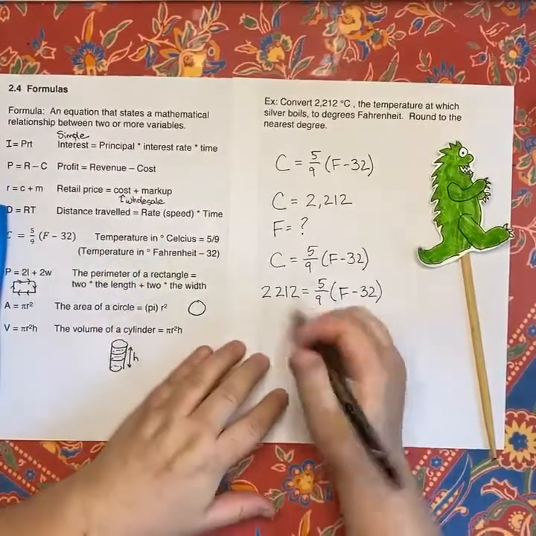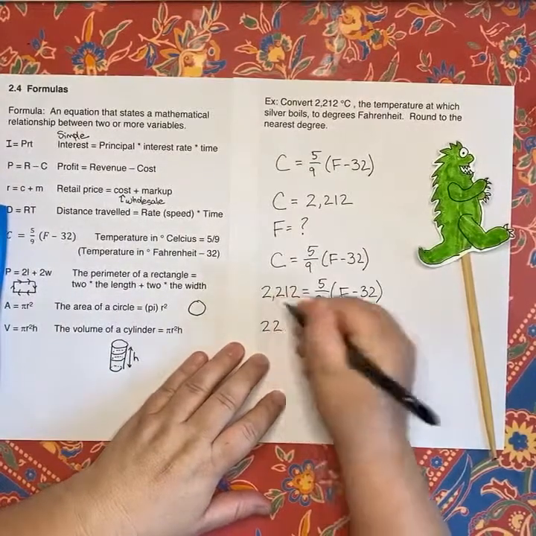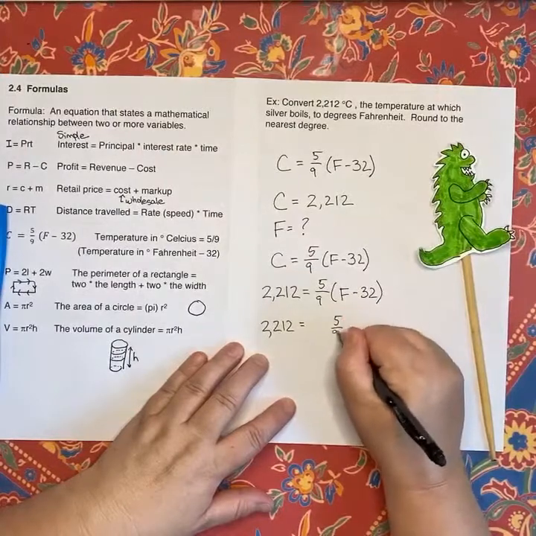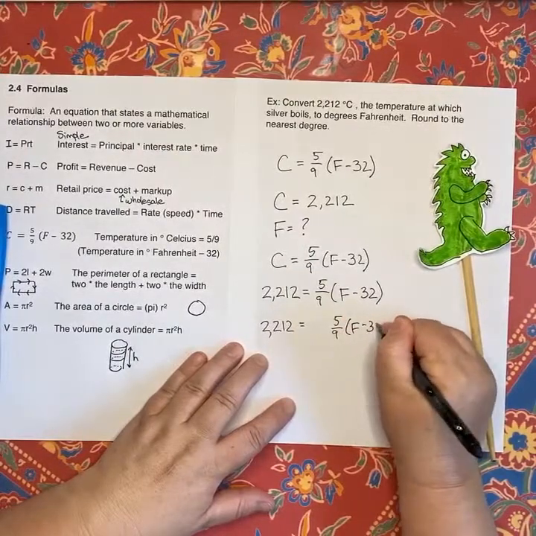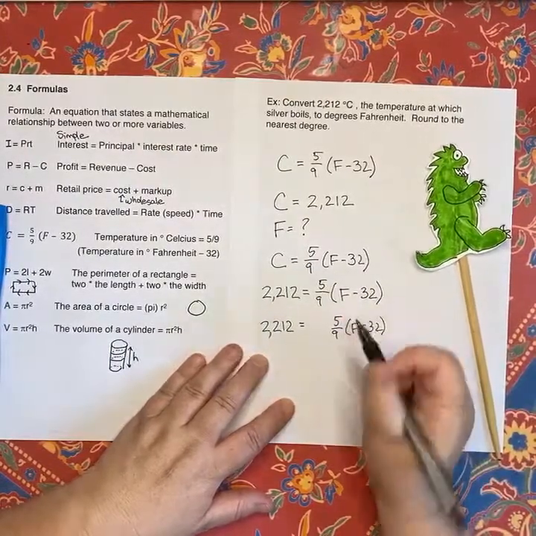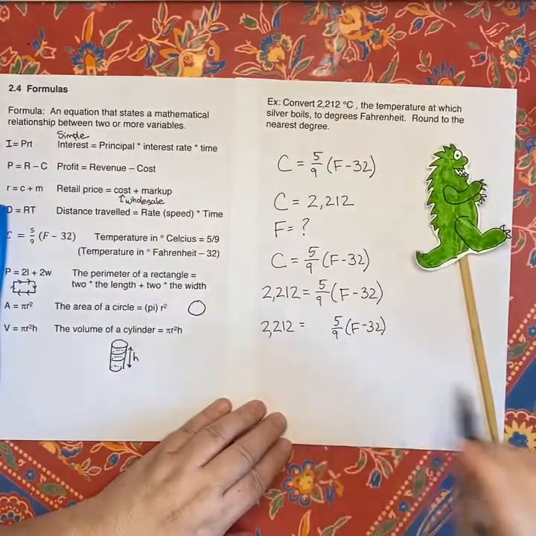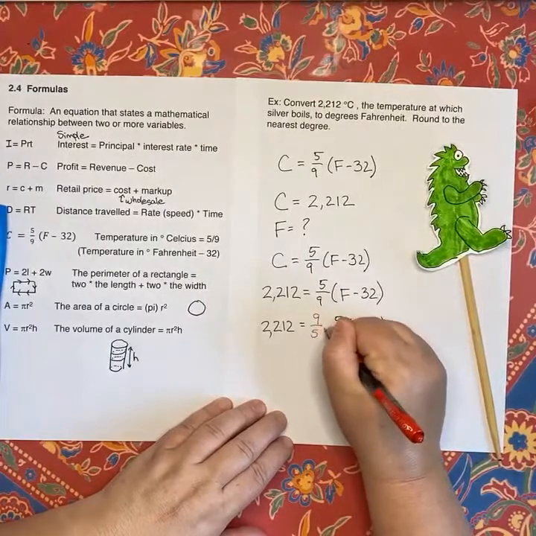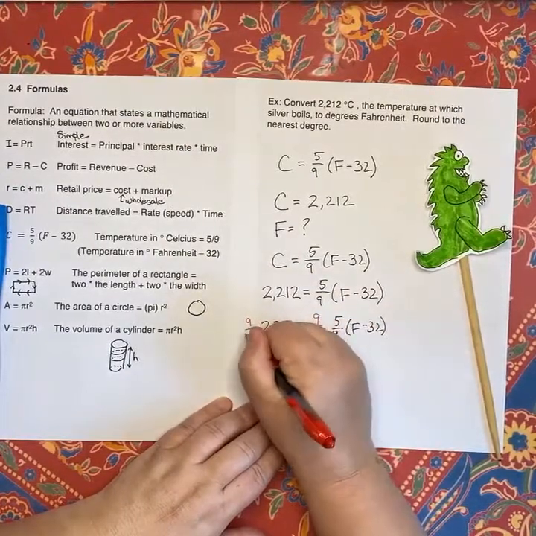But let me suggest this. Leave yourself a little room on the right side. Let me show you the trick. What I want to do is multiply on both sides, and I'm going to use my red because it's going to be different. I want to multiply by the reciprocal.